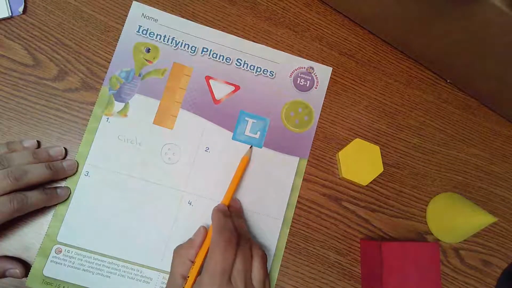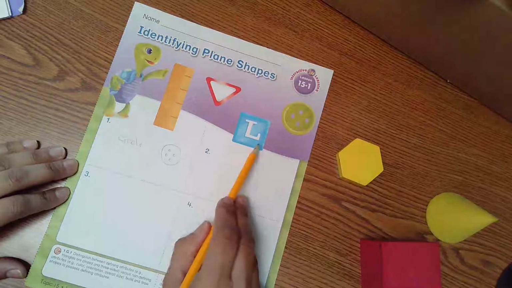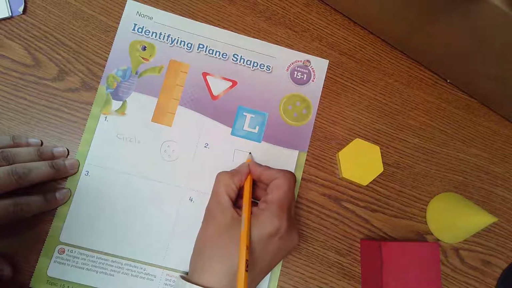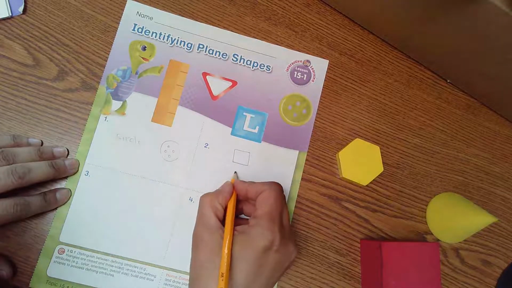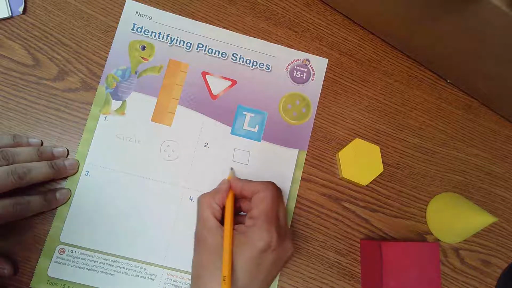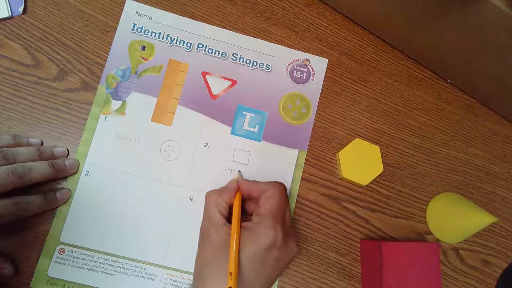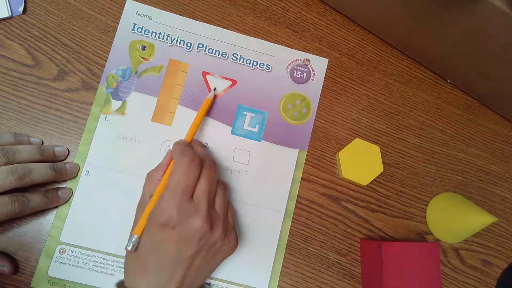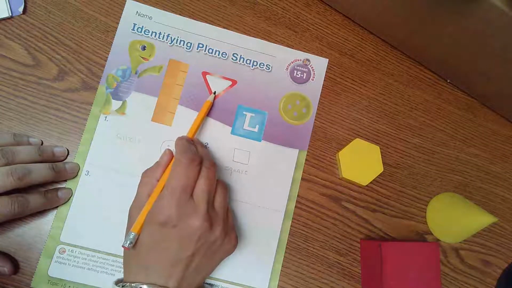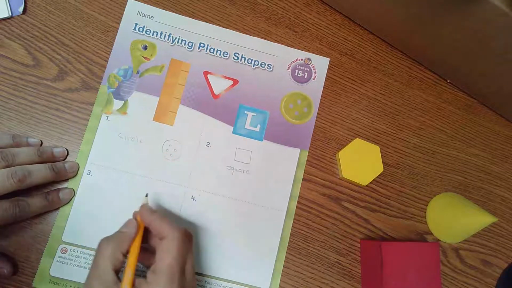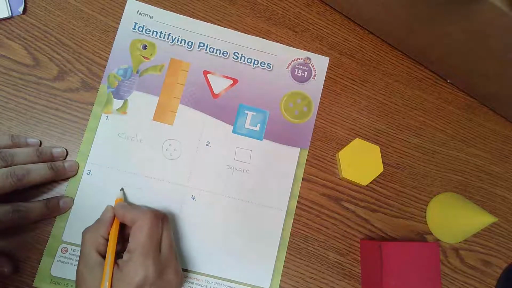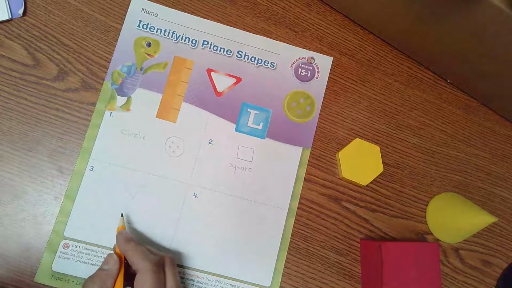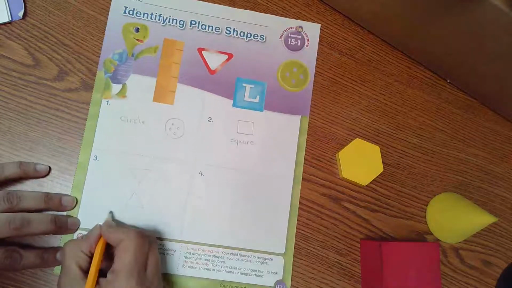over here, if I look at the cube or block, it's square. So I'm gonna draw it first, square, and then I'm gonna write the word square. All right, that sign, yield sign, I know what shape is this. Very good, triangle. So it can be this way or the opposite. So either or, this is triangle, so we need to draw it, and then we're gonna write the word triangle.